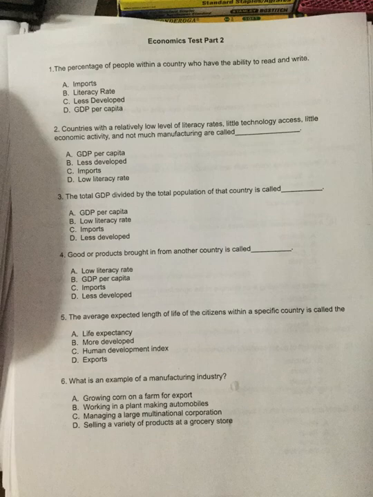Economics Test Part 2. Please write your name and the date and class period on the top of this page. Remember, you can pause at any time.